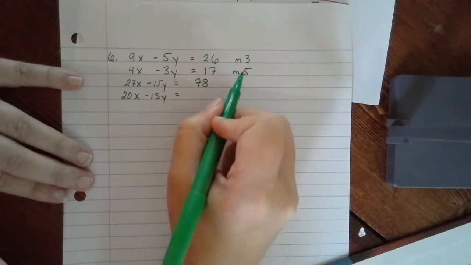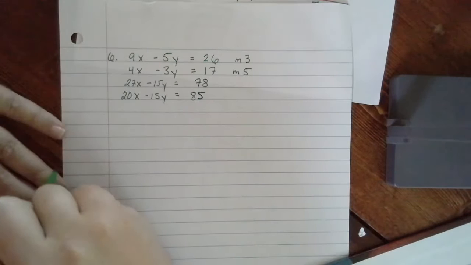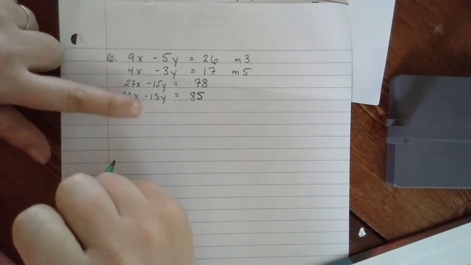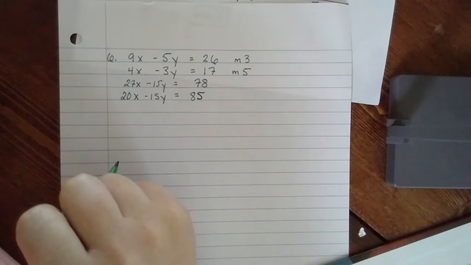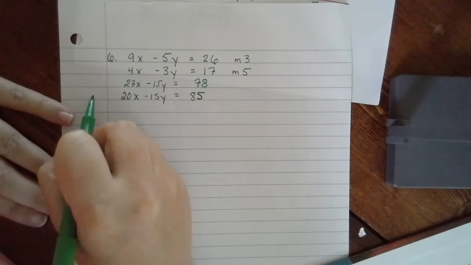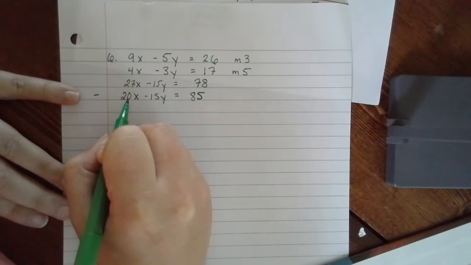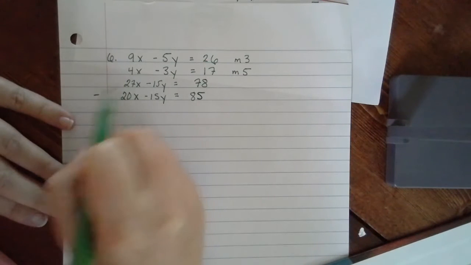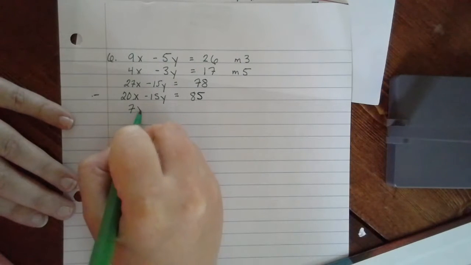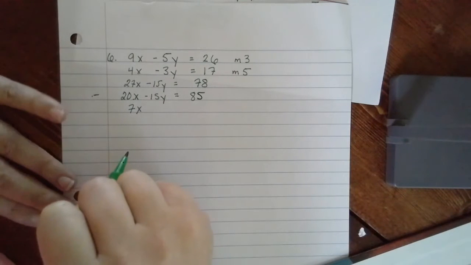And now we have two 15s, but they're both the same sign. If they're the same sign, then what do we need to do? We need to subtract. Remember, I like to put my subtraction all the way over here so that I don't start thinking this is actually a negative 20x, okay? So 27x minus 20x is 7x, 15 minus 15 gets us a good 0. 78 minus 85 gets me negative 7.